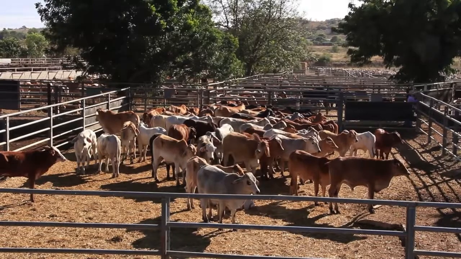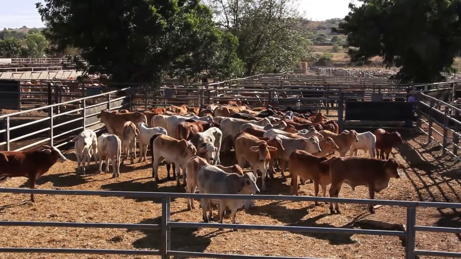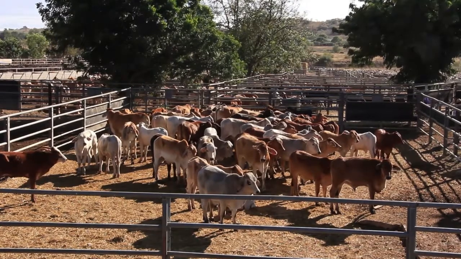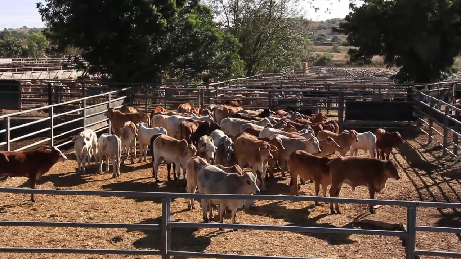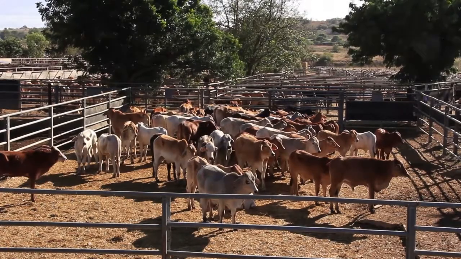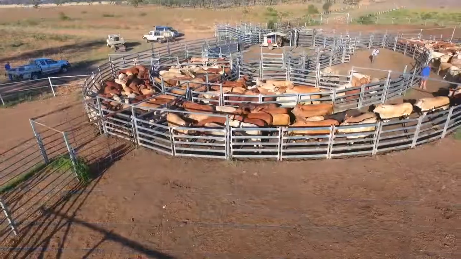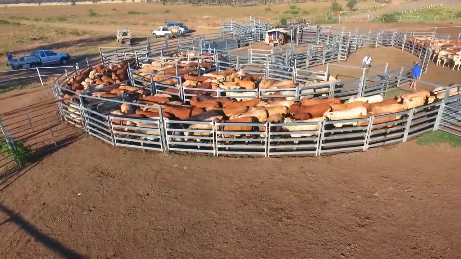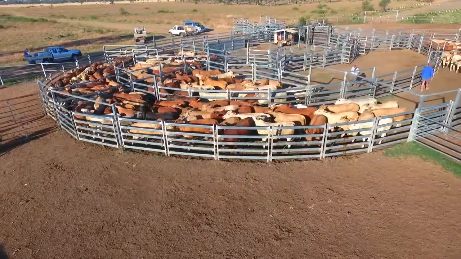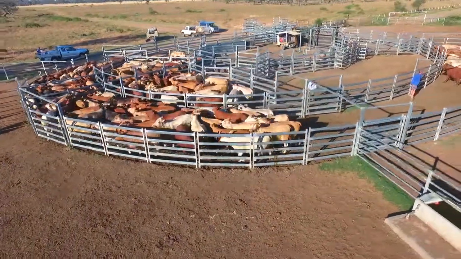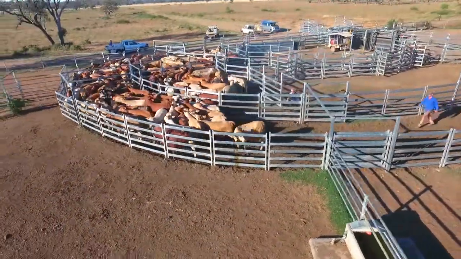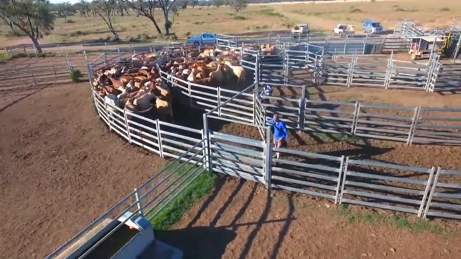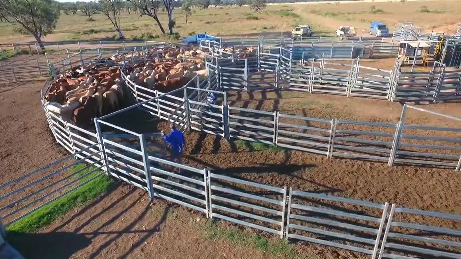The good thing is that the two systems, electronic identification and mob-based, are compatible. At different points in the life of particular animals, they may be scanned. This allows the producer to record treatments and key data against specific animals. If all animals are scanned at, say, an annual muster, it's possible to reconcile mob-based records with actual individual animal IDs. Nonetheless, under mob-based management, inventory can be maintained and stock on hand determined, even when animals are only scanned at branding and exit.